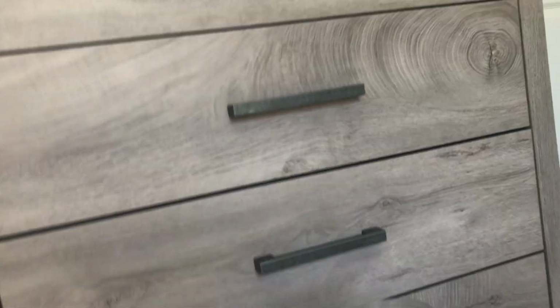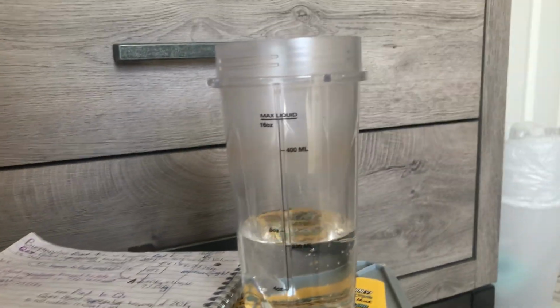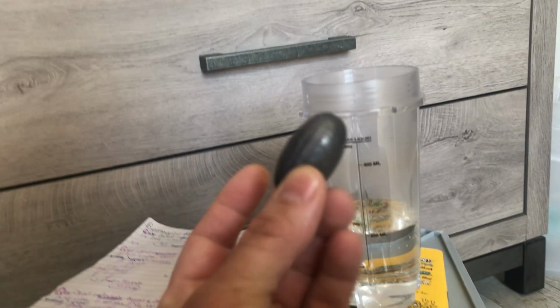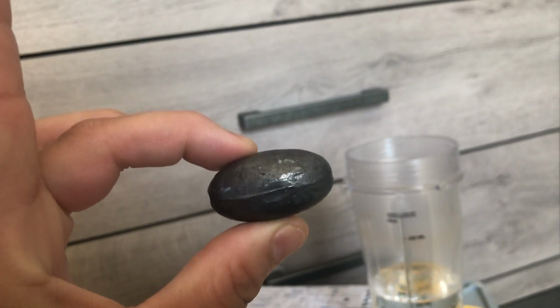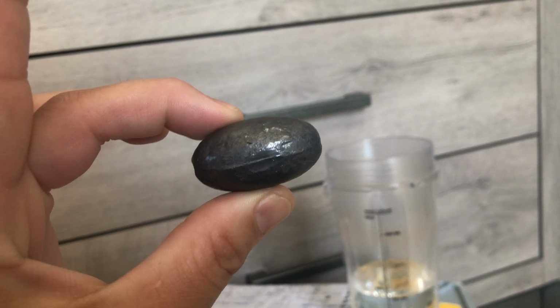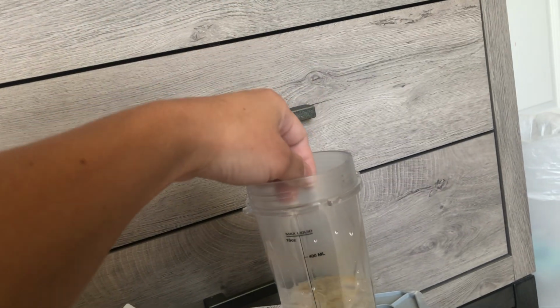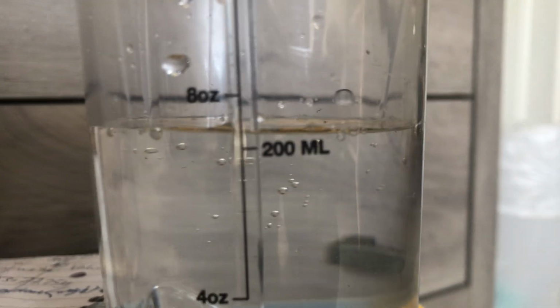This is it. We're going to say 200 milliliters of water, and this fishing weight. How are we supposed to know the volume of this? We put it in there, and then we look how much it's gone up.